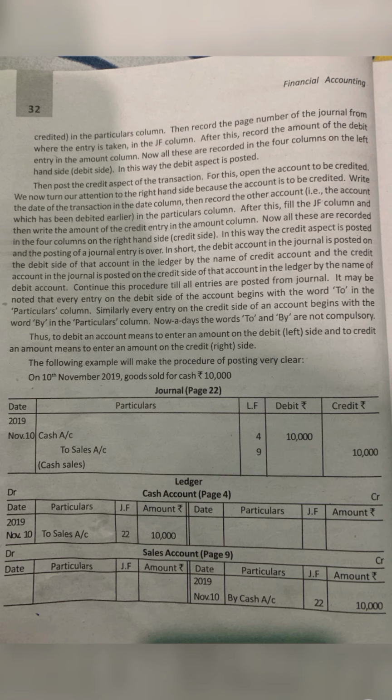Now all these are recorded in the 4 columns on the right hand side, the credit side. In this way the credit aspect is posted and the posting of a journal entry is over. In short, the debit account in the journal is posted on the debit side of the account in the ledger by the name of the credit account, and the credit account in the journal is posted on the credit side of the account in the ledger by the name of the debit account. Continue this procedure till all entries are posted from the journal.